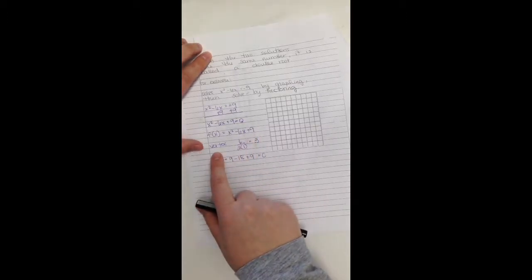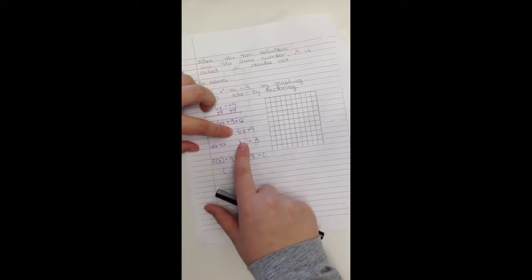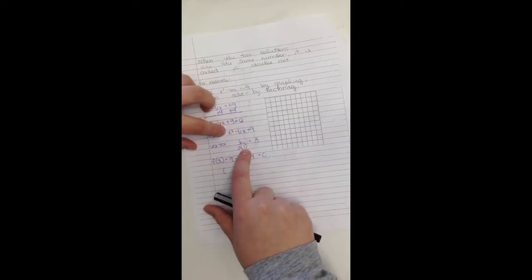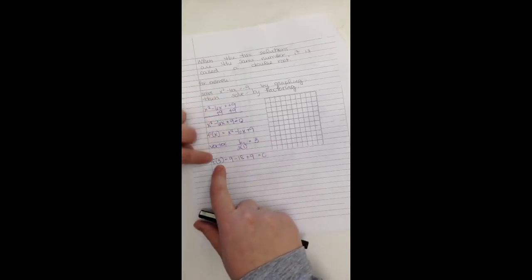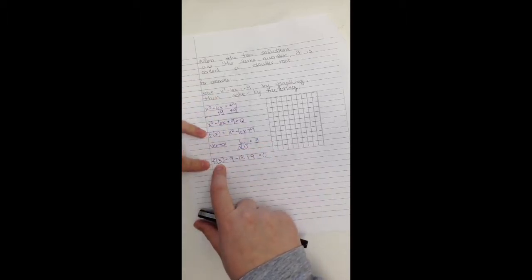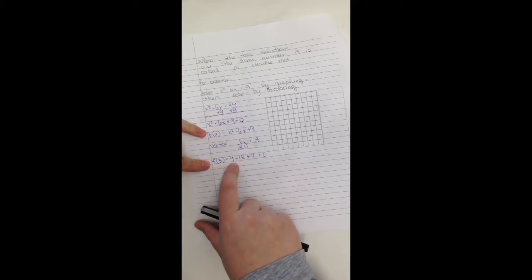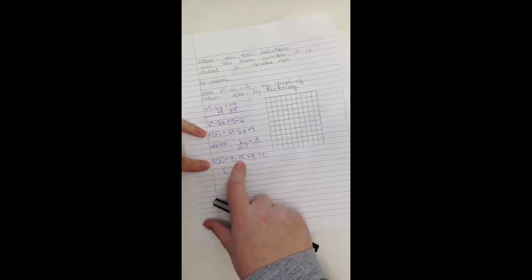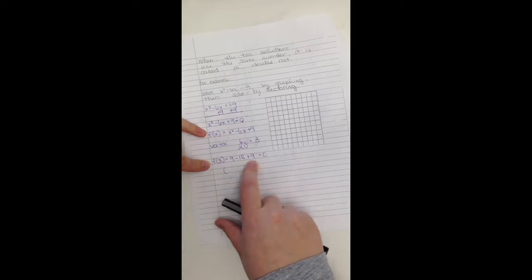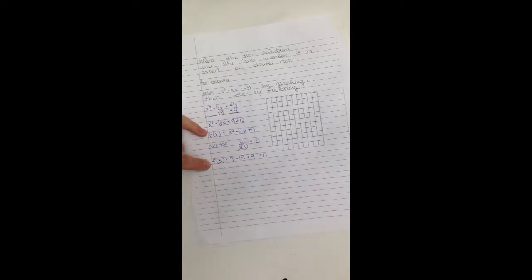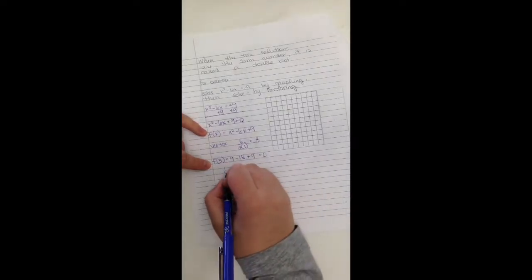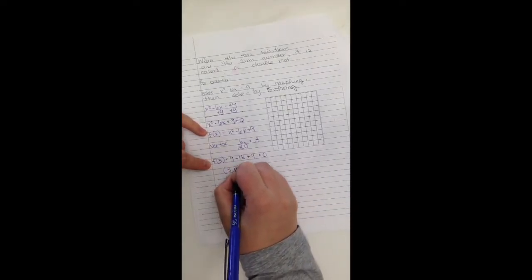Start by finding the vertex. So I take negative b. B is -6, so a positive 6 over 2 times a. A is positive 1, so I have 6 over 2, which gives me positive 3. Then I have to plug that 3 into my f of x. So I get f of 3 equals 3 squared, which is 9, minus 6 times 3, which is 18, plus 9. So I get 9 minus 18 plus 9 gives me 0. So my vertex is at 3, 0.